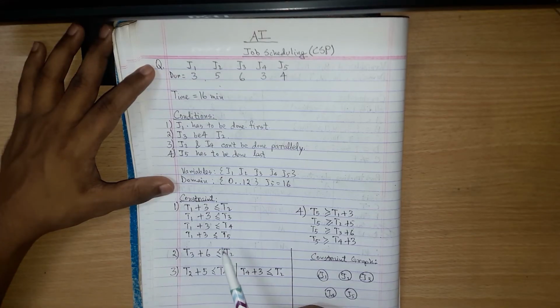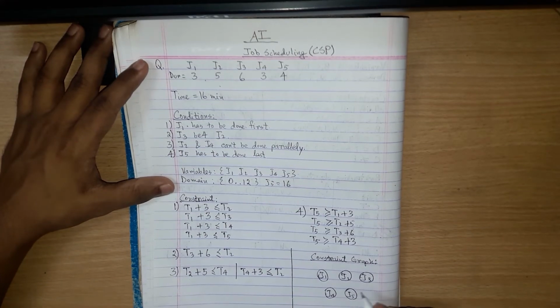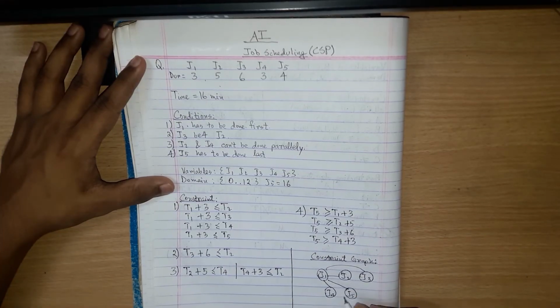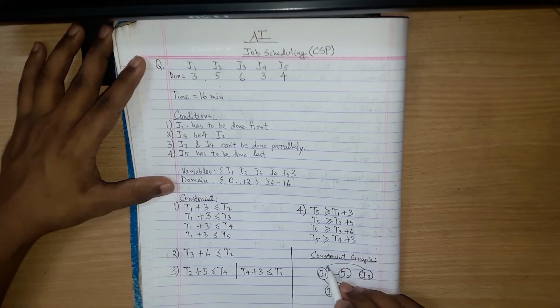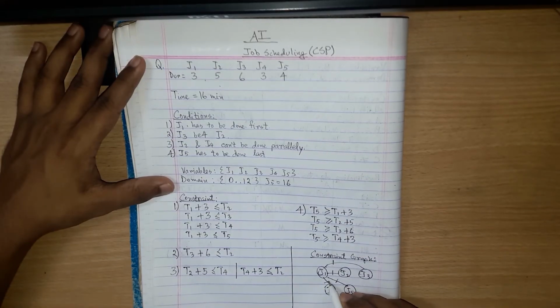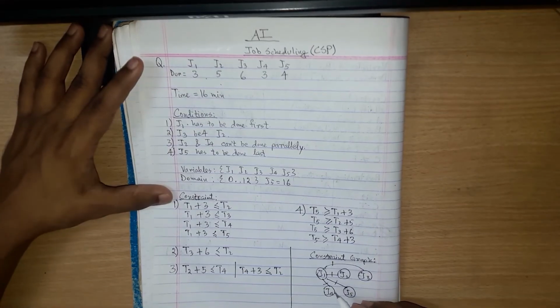So basically it can't be equal to any of them. You draw a line from J1 to J2, J3, J4, and J5. Since they can't be equal, that's for the first constraint.